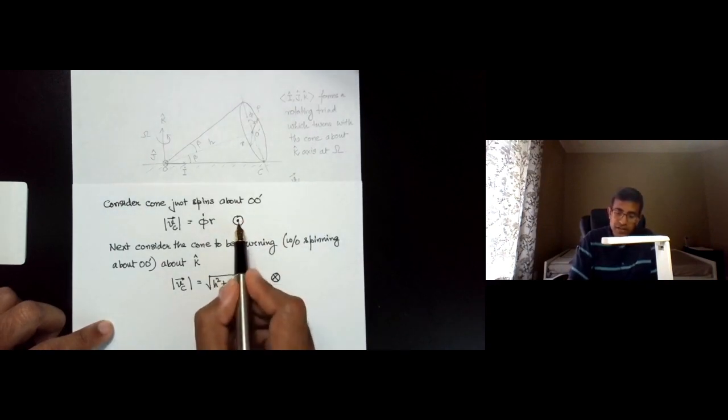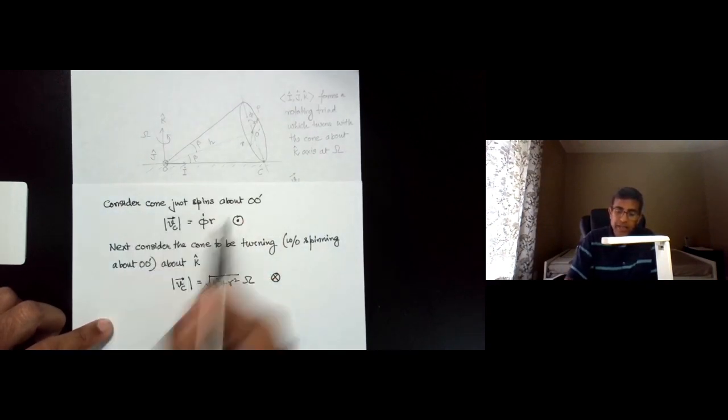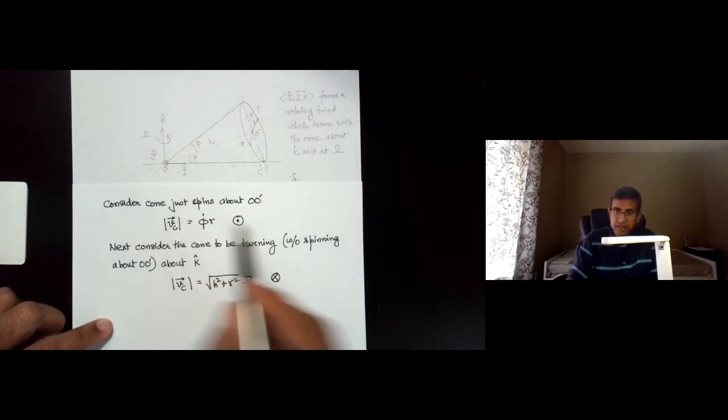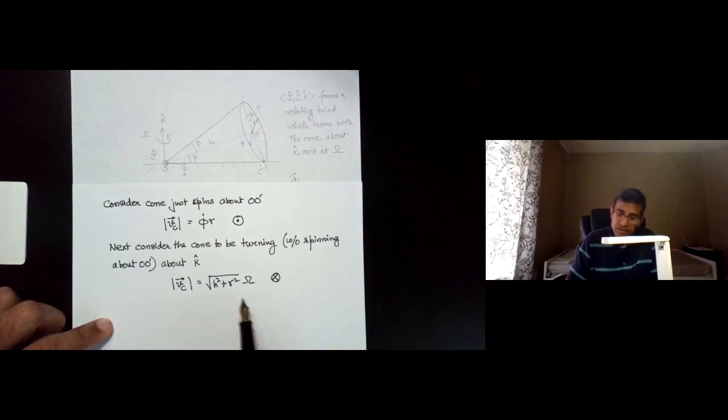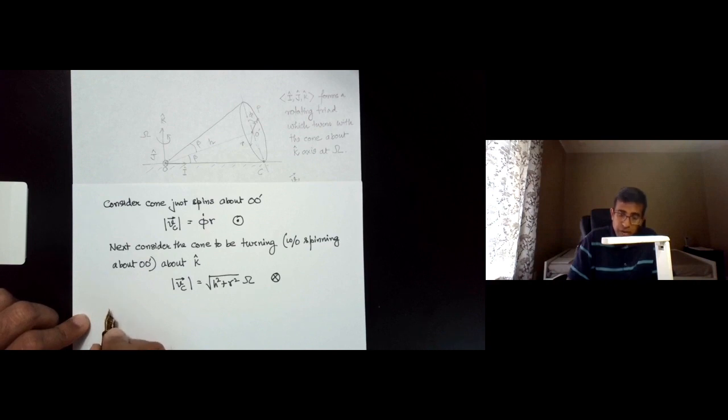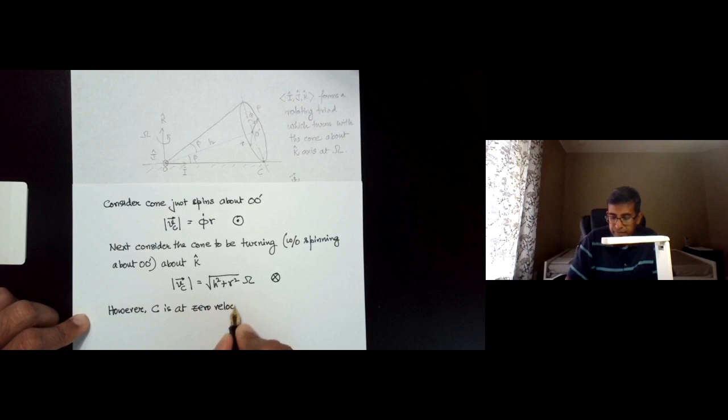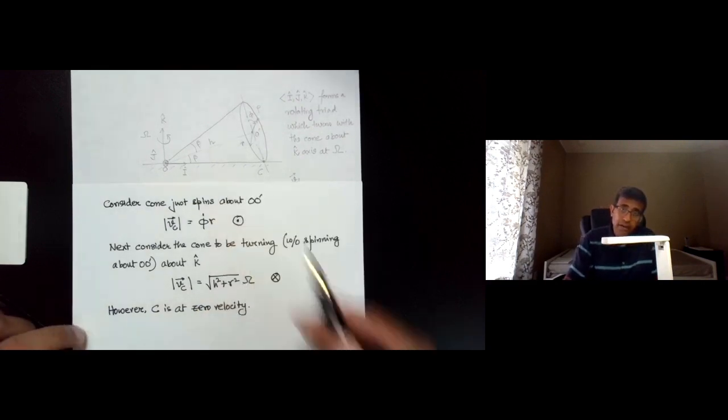So I'm putting this circle with a dot to show that this spinning causes C to have a velocity going outwards perpendicular to the page, and this velocity of the cone turning causes C to have a velocity into the surface of the page. And so we know, however, C is at zero velocity, right? Because the cone is rolling without slipping.